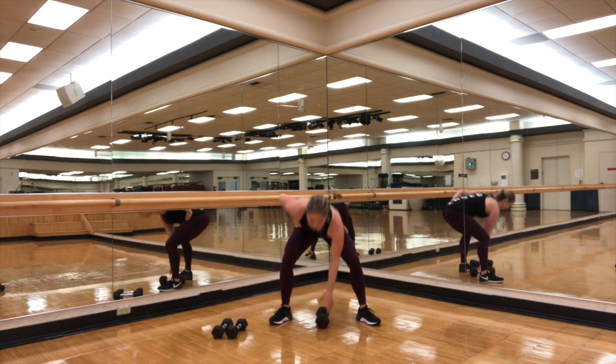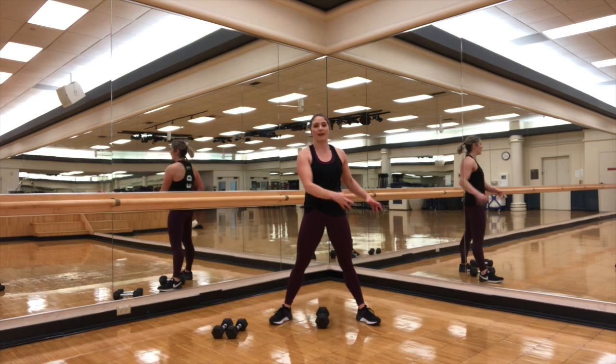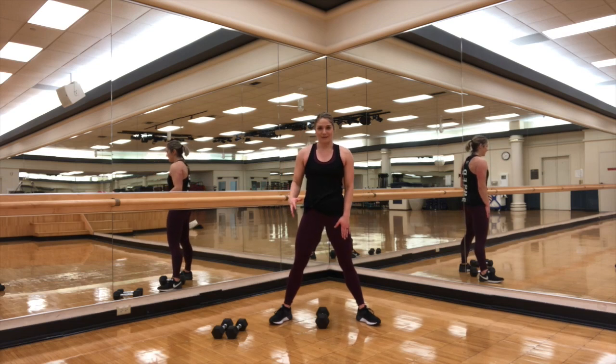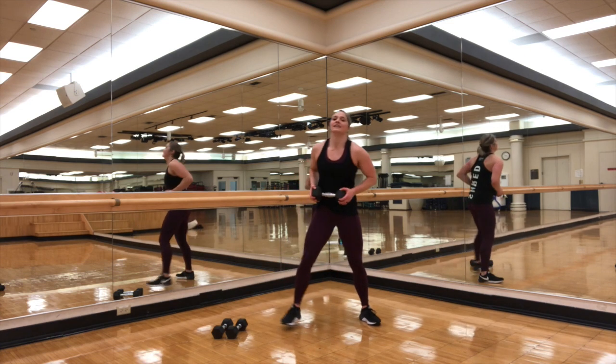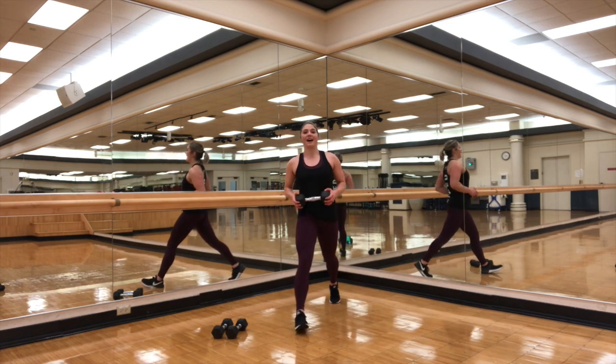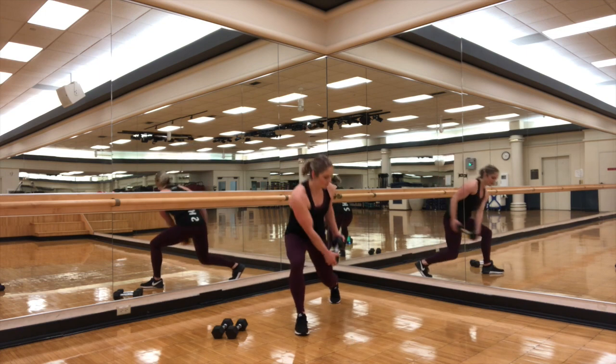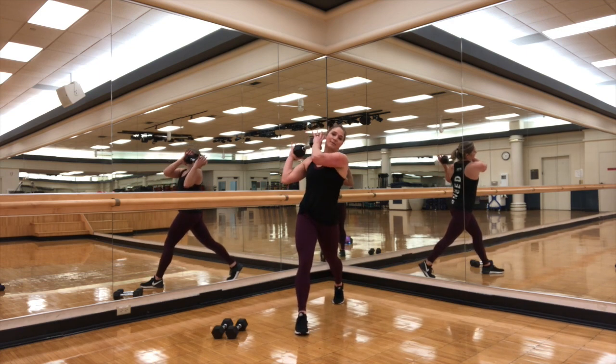15 seconds rest. Getting ready for that wood chop. Right leg goes back this time. Grab that weight, take that right leg back, eyes up, chest up, shoulders down and back, rotating behind you, pretending to throw that weight behind you.